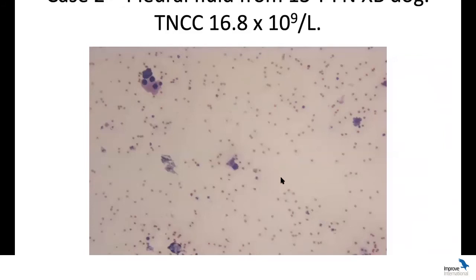We could see a really pale eosinophilic background, which is consistent with a high protein content. We could see some red blood cells as well, and then just some scattered cells that were seen isolated as single cells or in small clusters of very few cells.